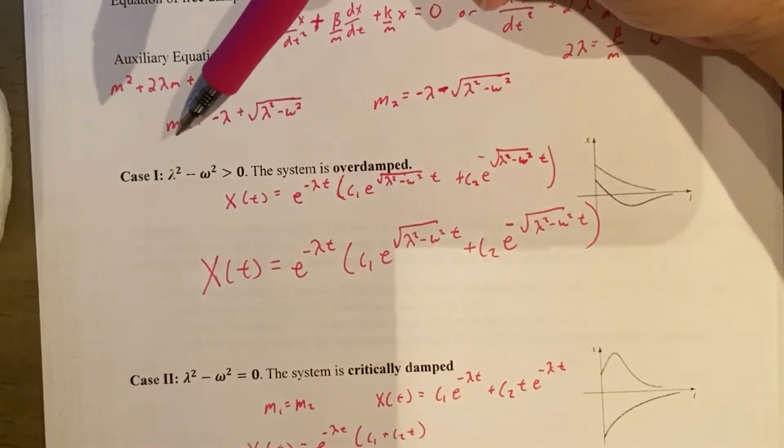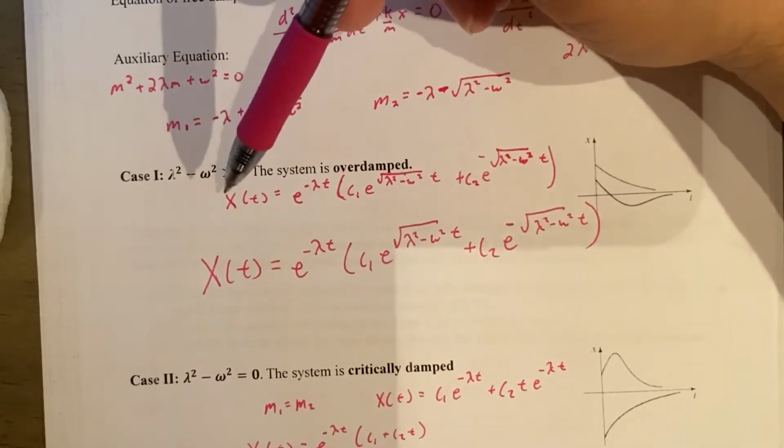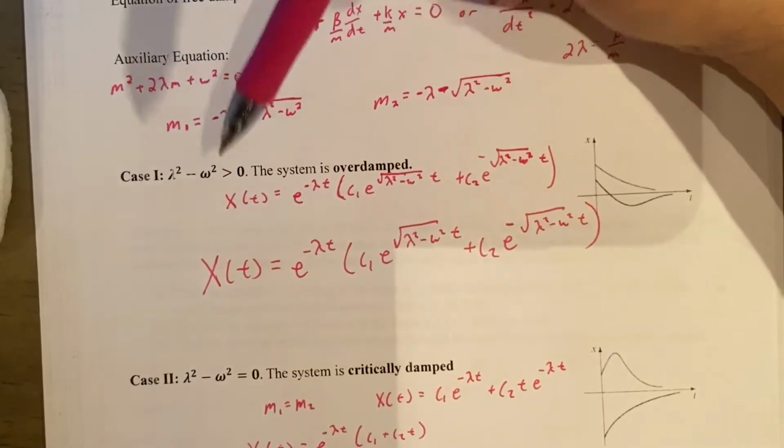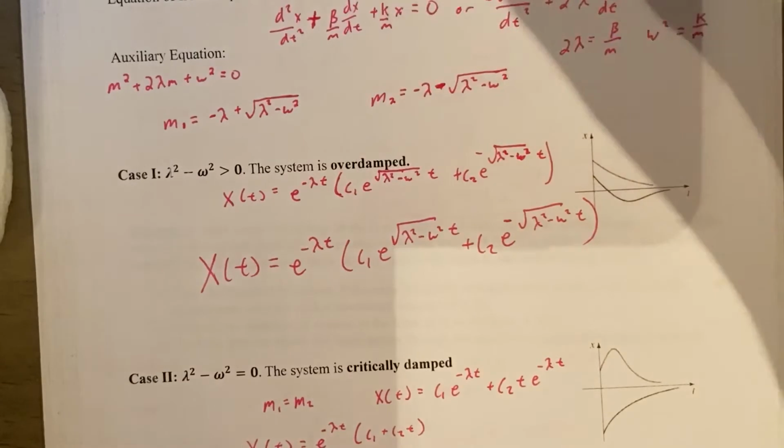So that's what we want. We want to check to see, okay, is our lambda squared greater than our omega squared? Because if it is, then it's going to be positive. And so this would be our solution.